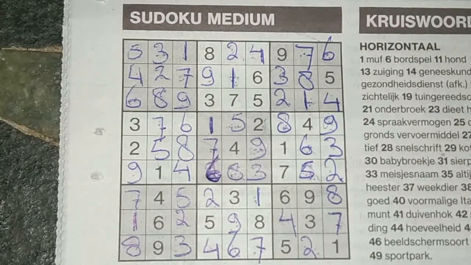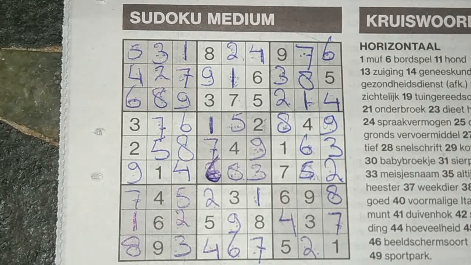This time went well, so better than the last time, because last time took me more than 40 minutes for a medium Sudoku, but this time is a regular medium Sudoku. Almost made a mistake, but if you do the double check, then you can repair that.